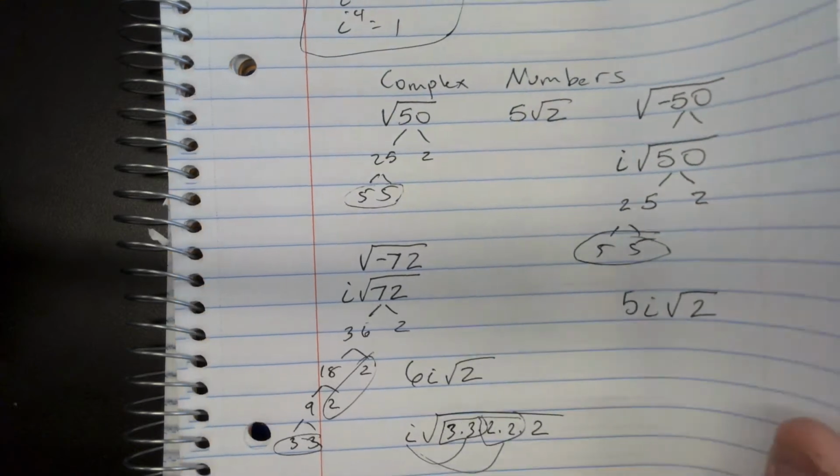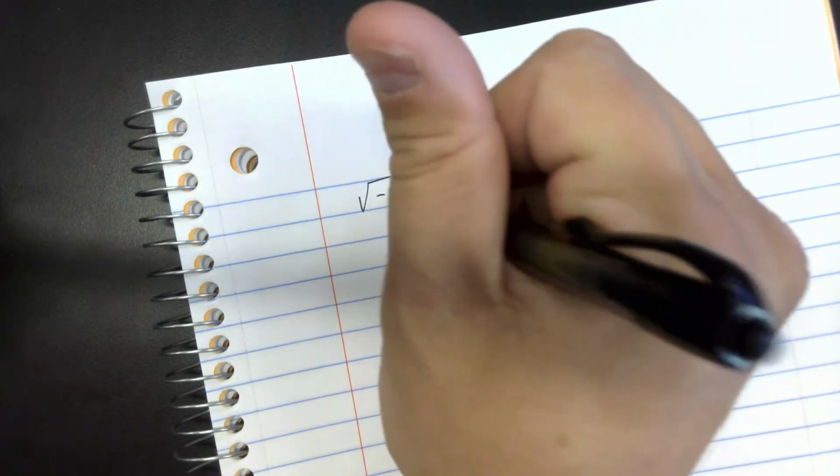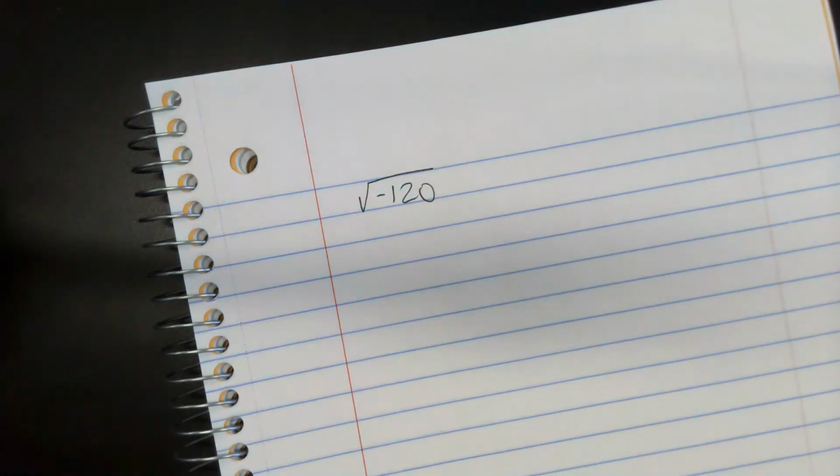Okay? Alright, another. So here, try this one on your own. The square root of a negative 120. Simplify it. Go.